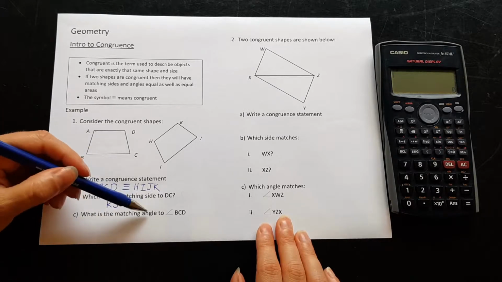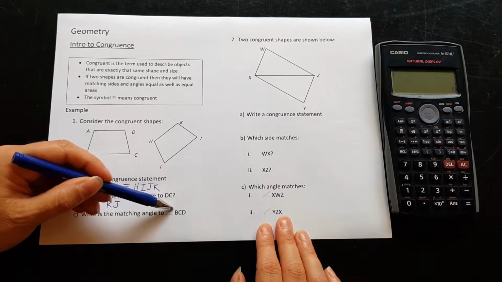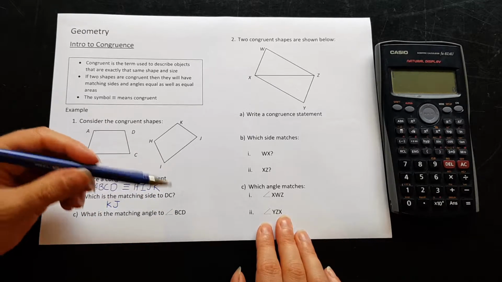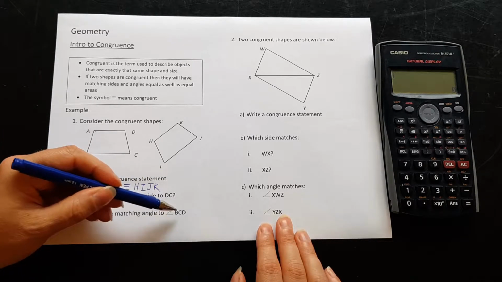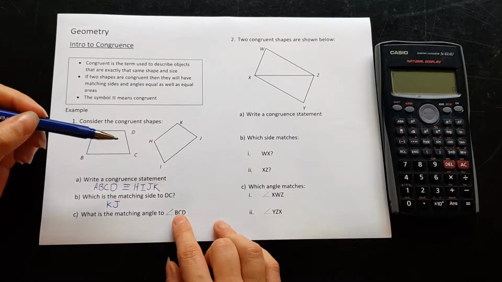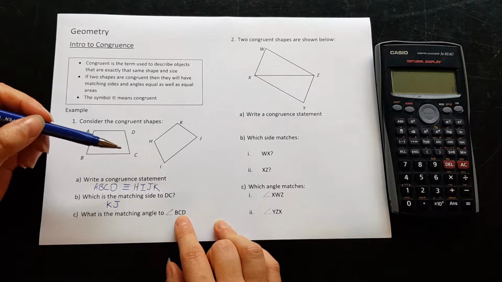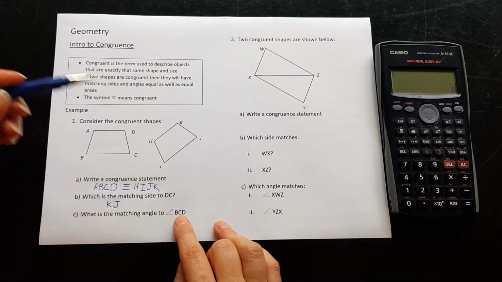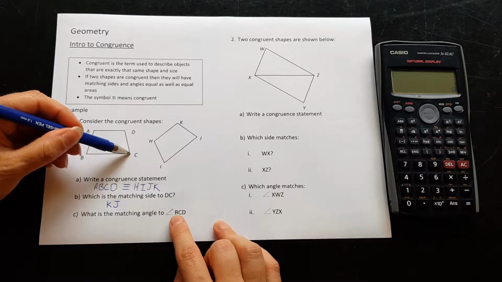What is the matching angle to angle BCD? Now we use this symbol whenever we are writing down an angle label. There are always 3 letters to name an angle. The letter that is in the middle is the point of the angle. So C is the point. BCD, we're talking about this angle here.